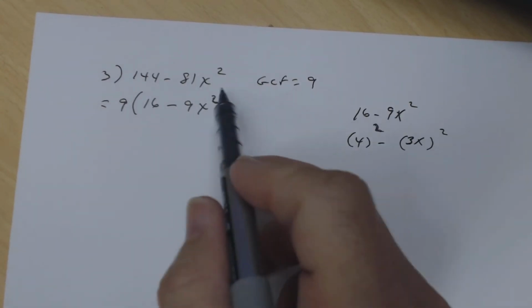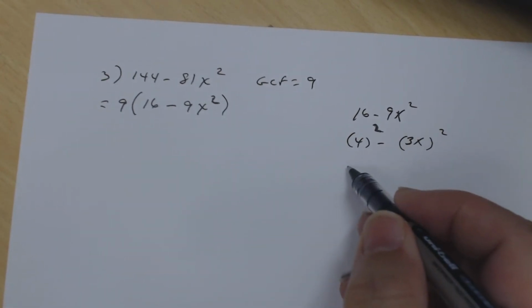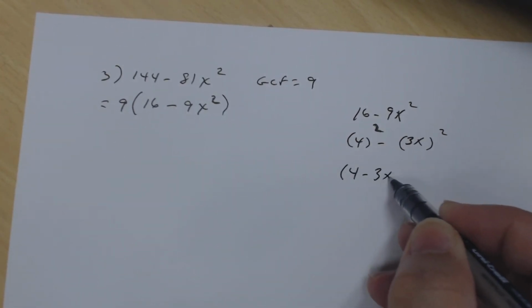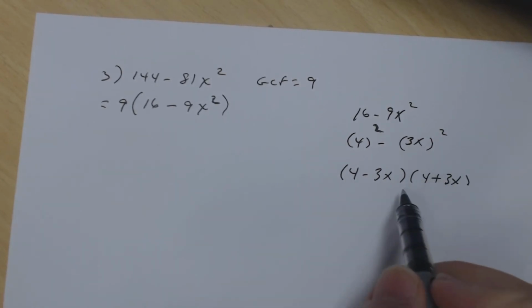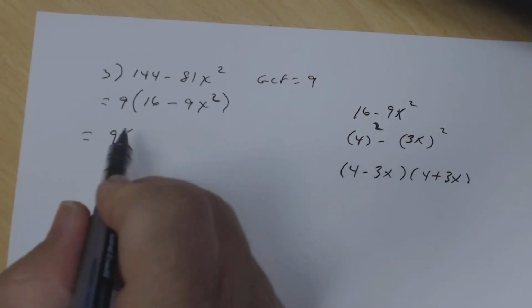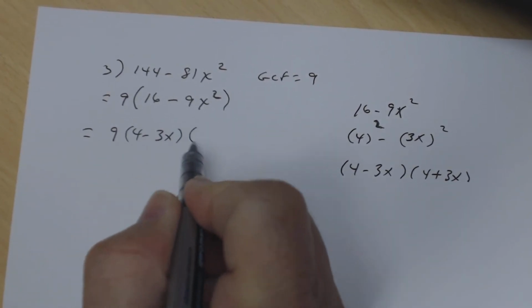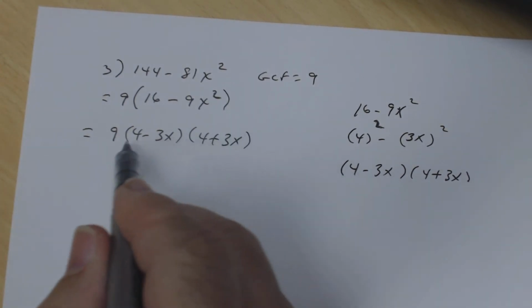So this factor here, I can go further with it. That's the difference of two squares. So I'm going to get 4 minus 3x times 4 plus 3x. Okay? And so that's going to go here. So the answer is going to be 9 times 4 minus 3x times 4 plus 3x. Okay? All right, so that's your answer.